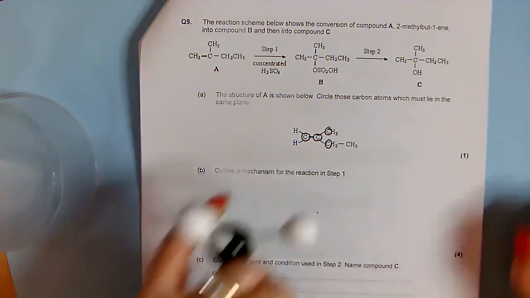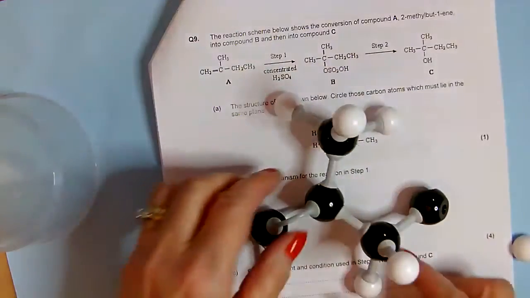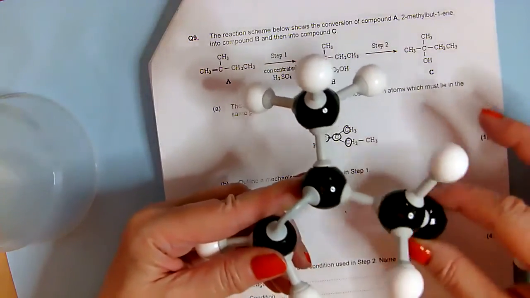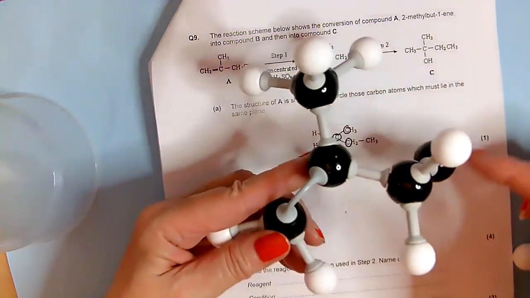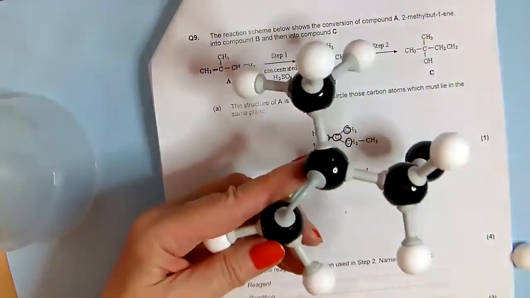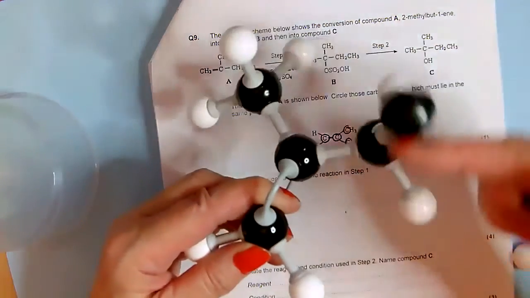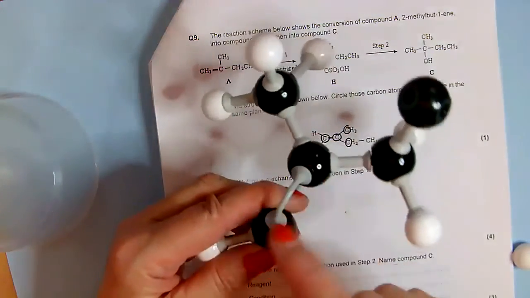So here you can see that that carbon's not in the same plane. That carbon is tilted down. Okay, so we're tetrahedral around here, and it isn't in the same plane. So it's just 1, 2, 3, 4. They're definitely in the same plane, and this carbon just moves around and isn't. So it's 1, 2, 3, 4.